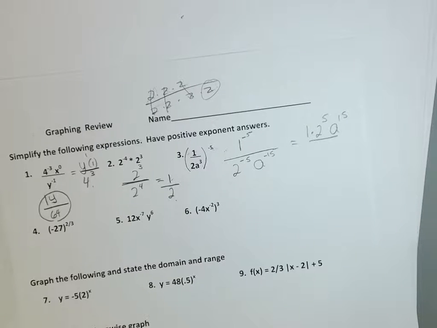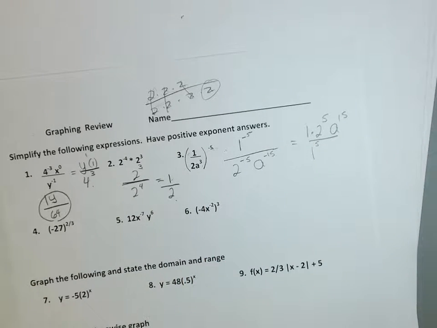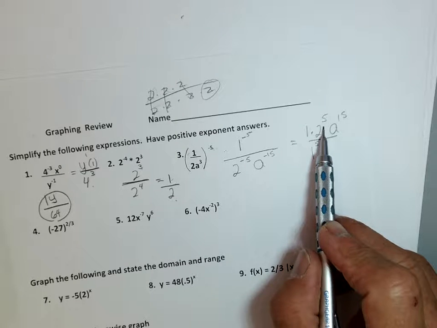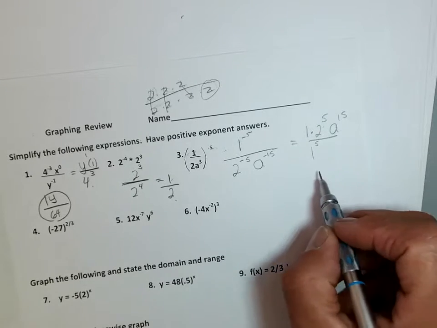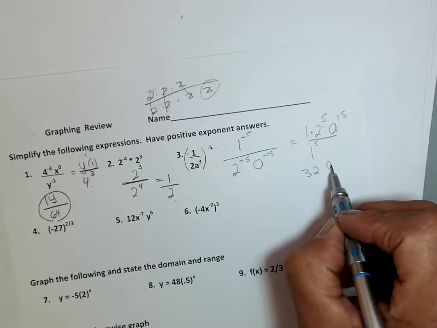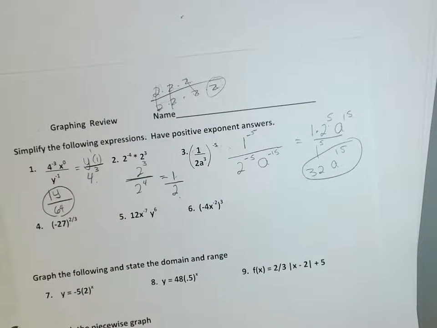Now, I could leave a 1 on the bottom. I could bring the 1 down, but 1 to any power is just... Right, you with me, Josiah? I could bring this 1 to the positive 5 down here. I could. But 1 to any power is always just 1, right? Okay, so let's finish this up. 2 times 2 is 4. Times 2 is 8. Times 2 is 16. Times 2 is 32. So I'm going to have a 32 a to the 15 over 1. I don't really need the 1. If you want to put the 1 there, you can. So that's the answer.